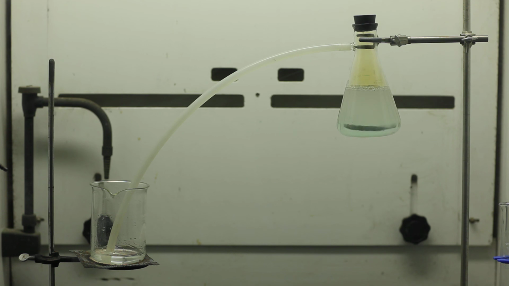Note in the Erlenmeyer flask, you now have a bit of a blue tinge to the solution rather than a green tinge. And that concludes the Remsen demonstration, a colorful slice of chemistry's history.